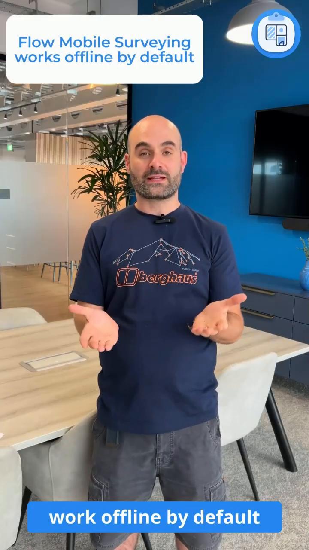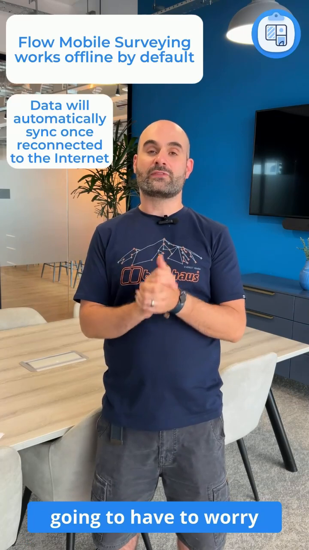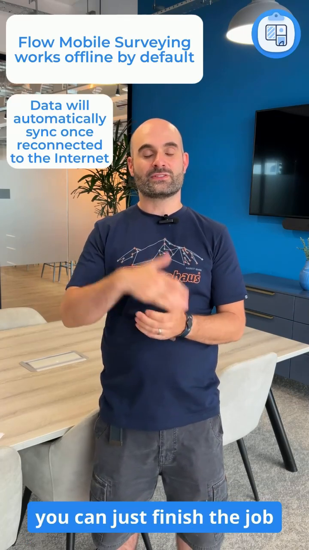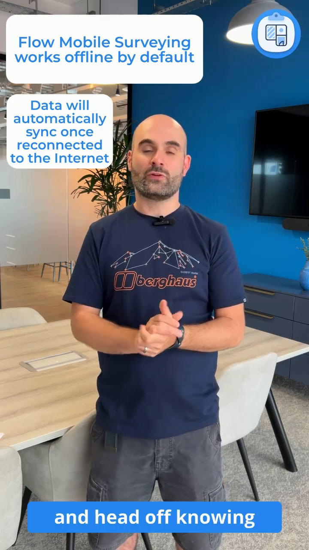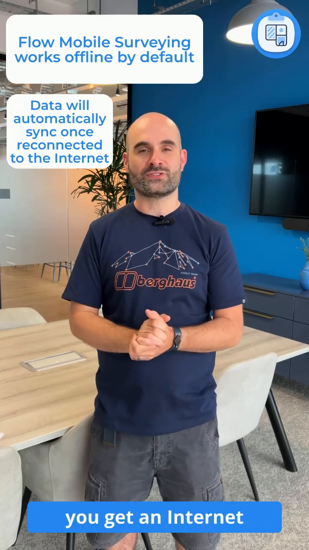Some surveying apps like Flow Mobile Surveying work offline by default. That means you're never going to have to worry about data sync. You can just finish the job, head off, knowing that the data will sync up automatically as soon as you get an internet connection. Good job, software.